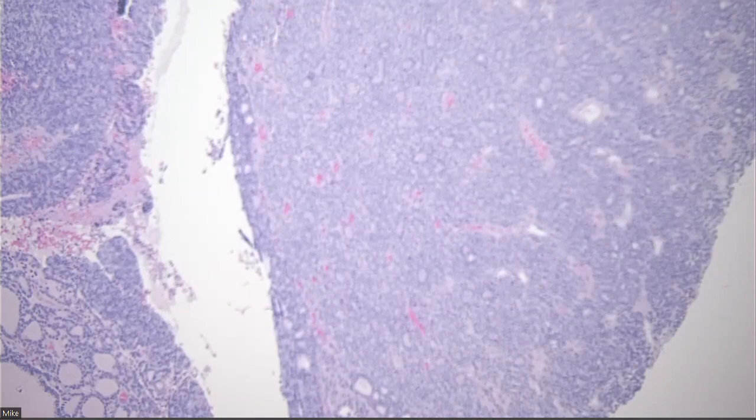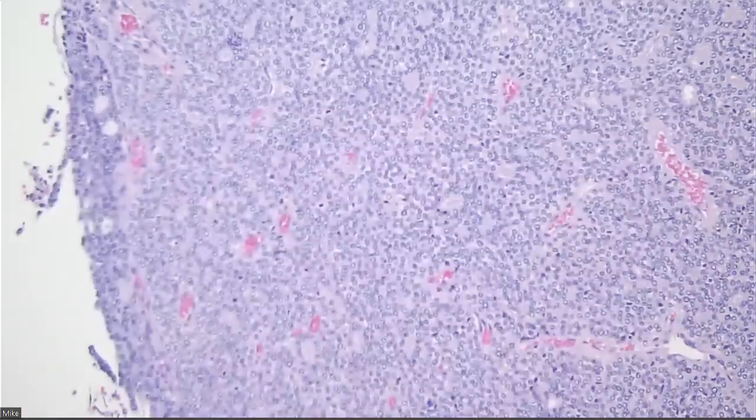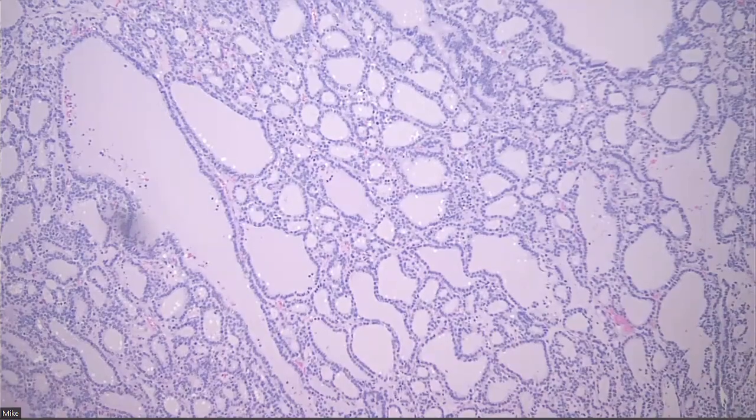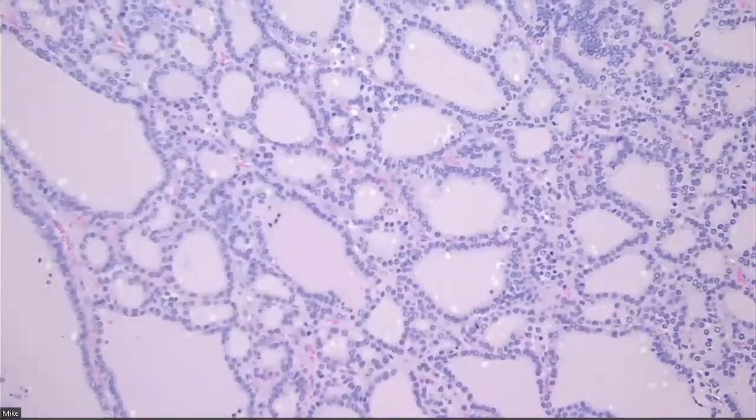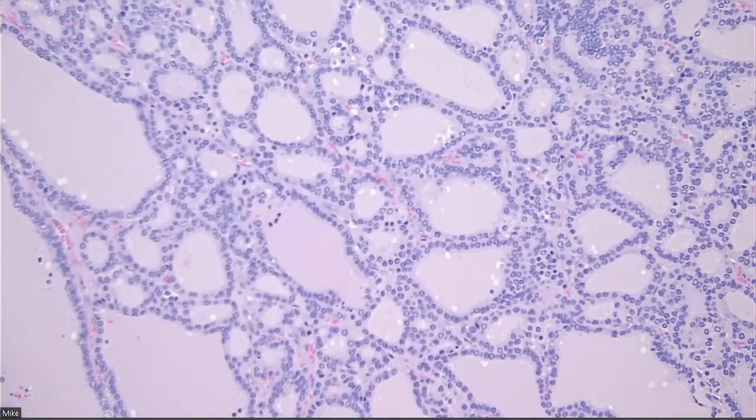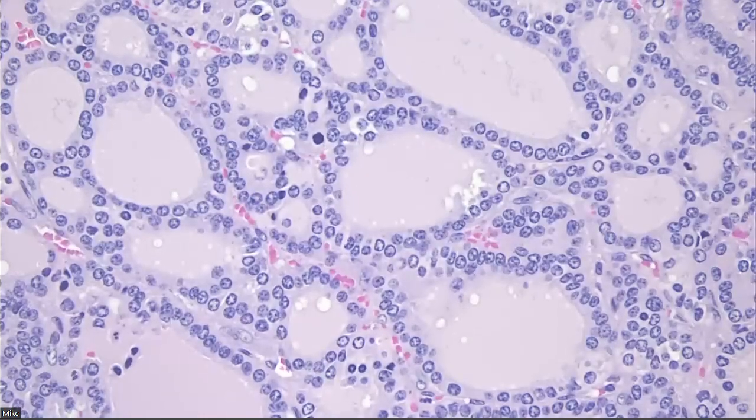But you can have high-grade cancer that doesn't have solid growth, but that has a ton of mitoses and/or necrosis. Even in this follicular area, even in the non-solid area, you can start to see mitoses. There's a nice one in the center, there's another one up there. So be mindful of mitoses in invasive neoplasms because it might buy you high grade.